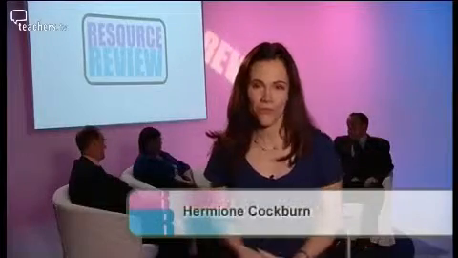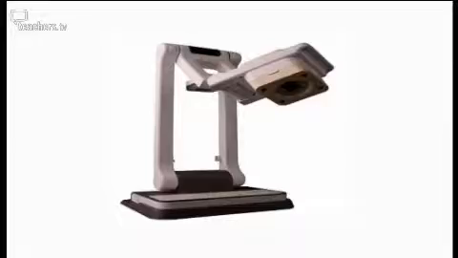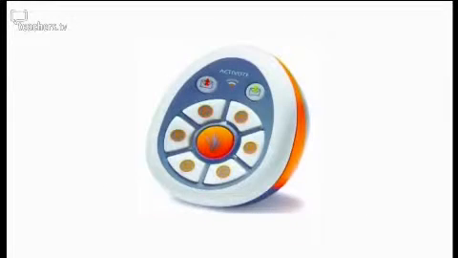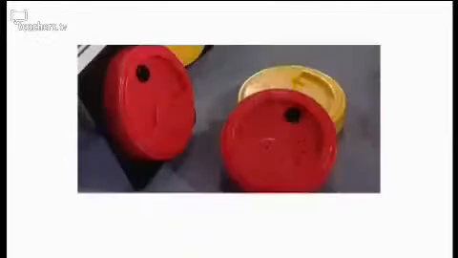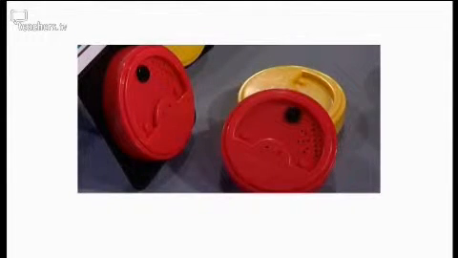Today on Resource Review, we're taking the hard work out of evaluating ICT Kit by looking at 3 items for use at primary level. They are a resource for projecting a live image, a handheld voting system, and devices for capturing audio.